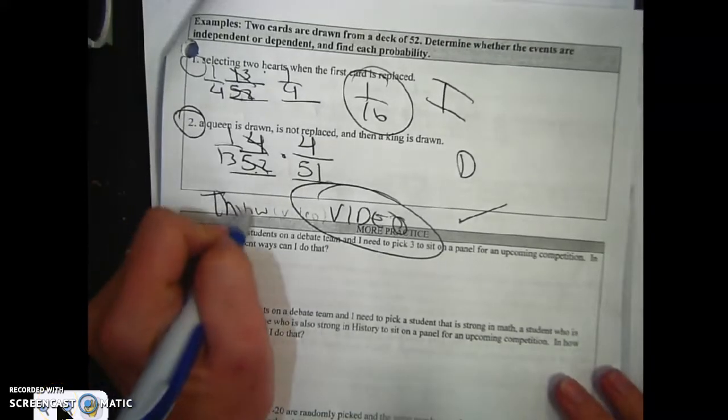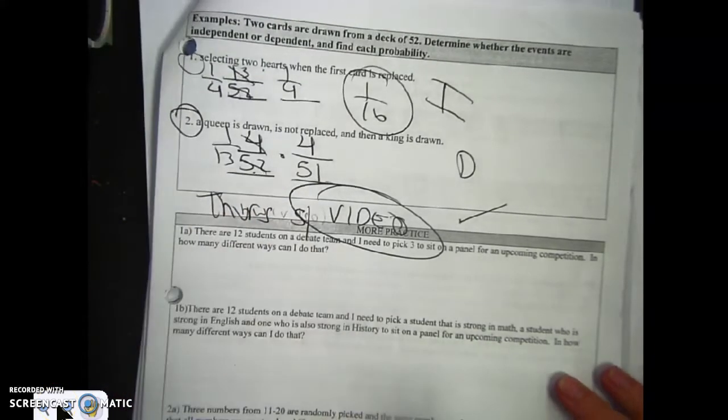All right, so this is Thursday's homework. I have no idea what the date is. I think it's the 23rd, but I could be wrong.